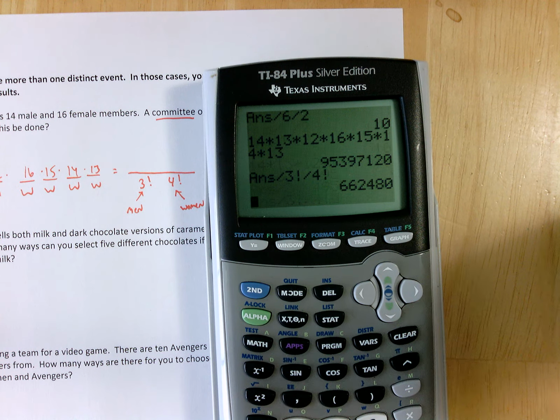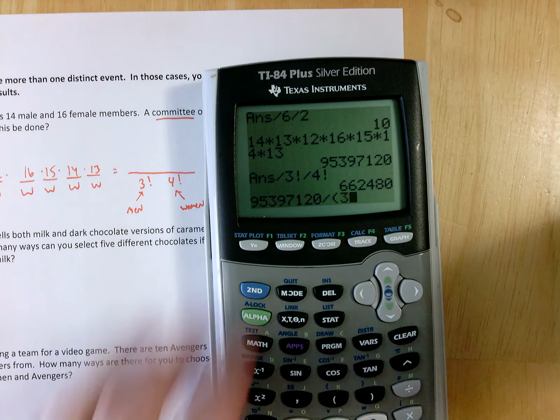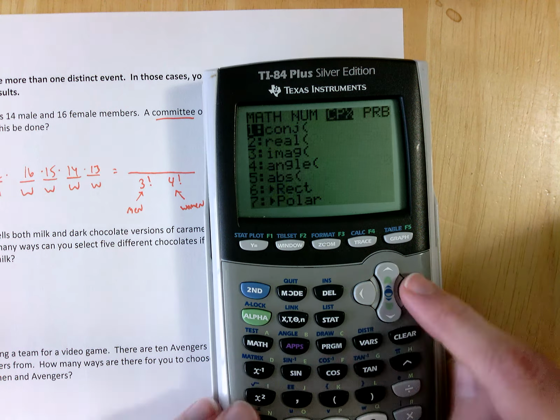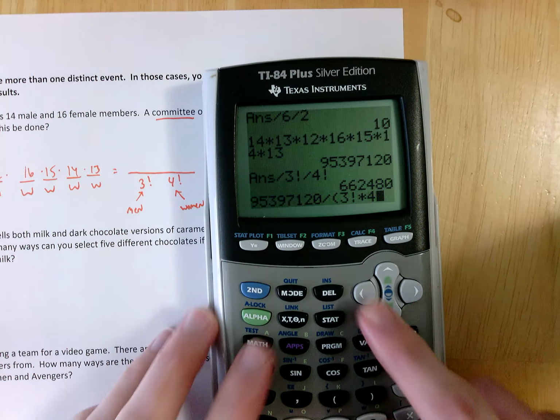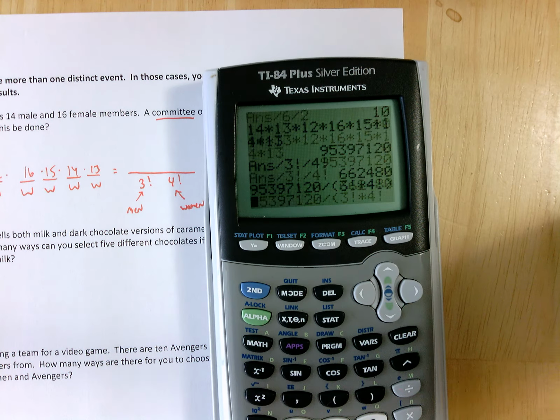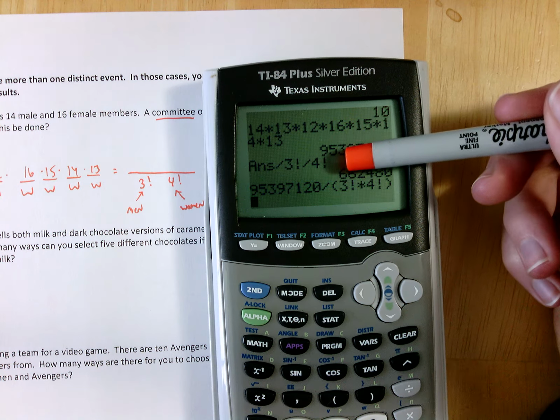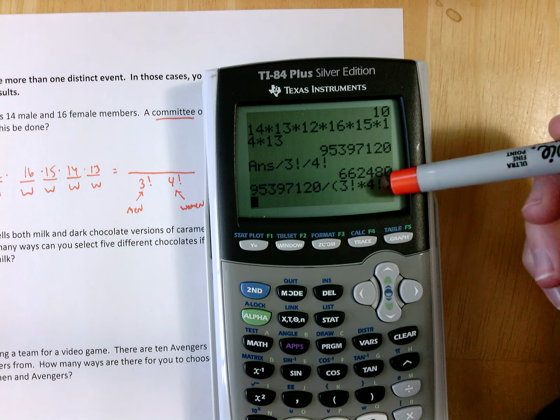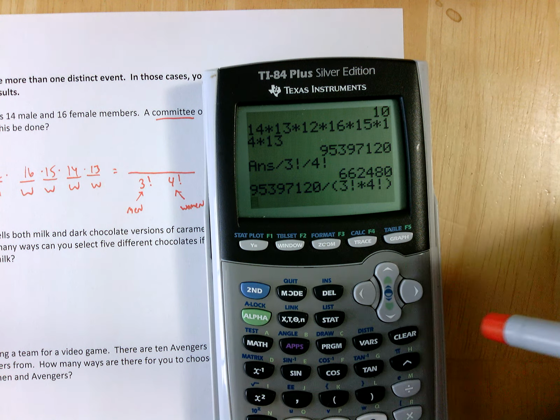Or you could take that answer, 953971120, and divide it by parentheses 3 factorial times 4 factorial. So it's got to be one of these 2 ways: either divide by both of them, or put parentheses around them, multiply, and divide by that.